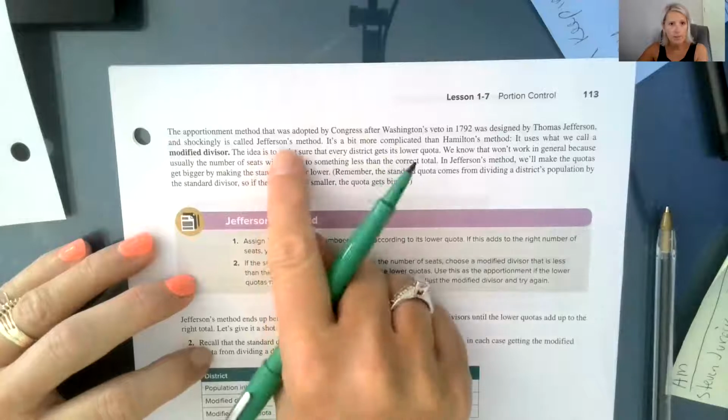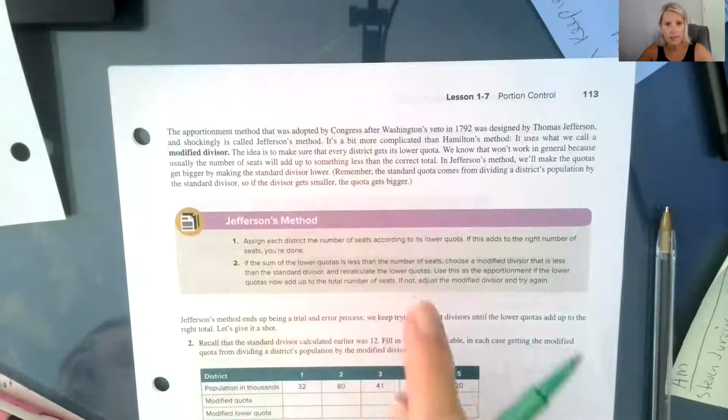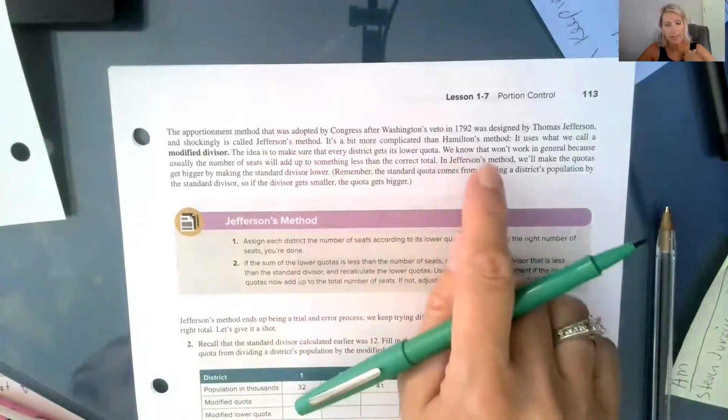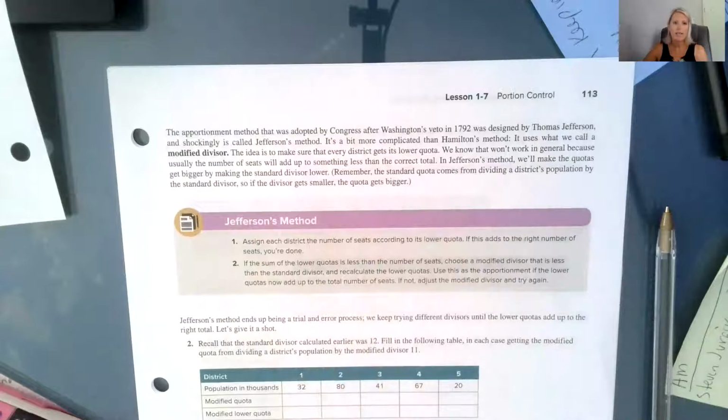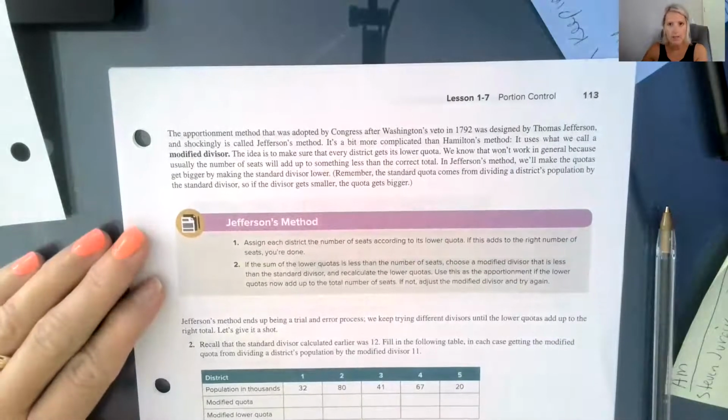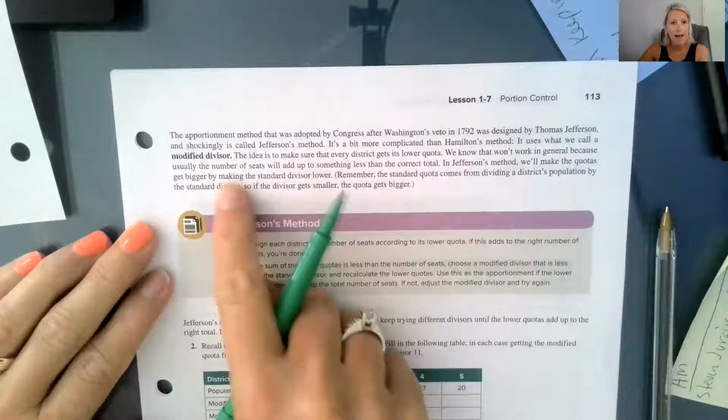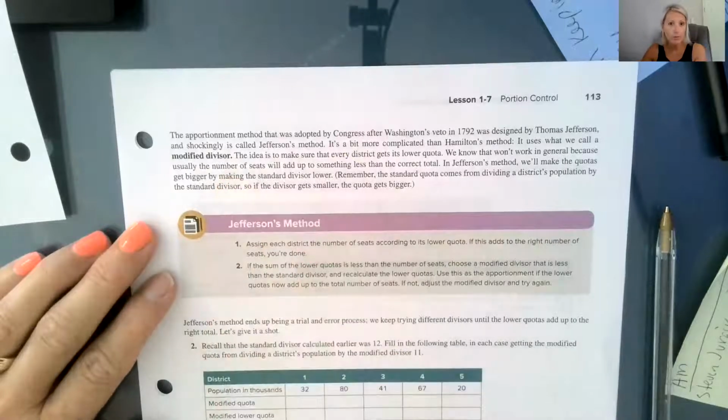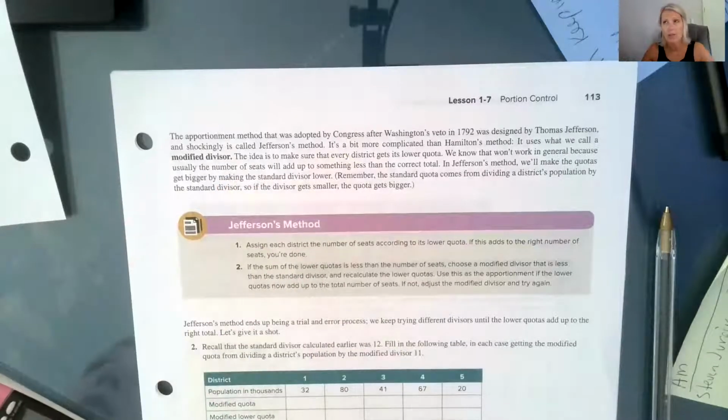It says the apportionment method that was adopted by Congress after Washington's veto in 1792 was designed by Thomas Jefferson, and shockingly is called Jefferson's method. It's a bit more complicated than Hamilton's method. It uses what we call a modified divisor. So right now we're using the divisor of 12,000, but we're going to have to modify that because when we use 12,000 with natural rounding, we only allocate 17 seats and we need to allocate 20.